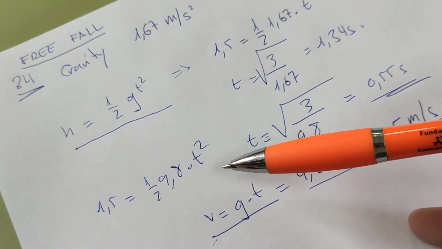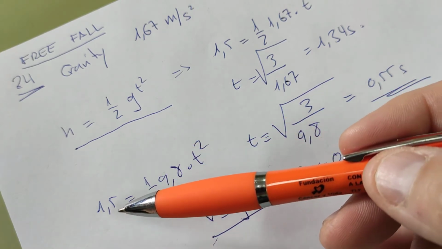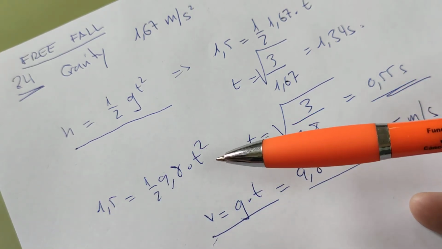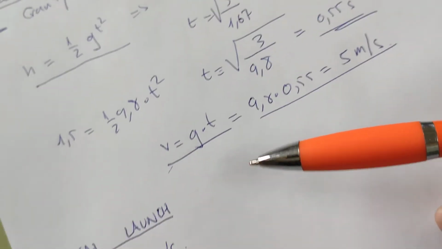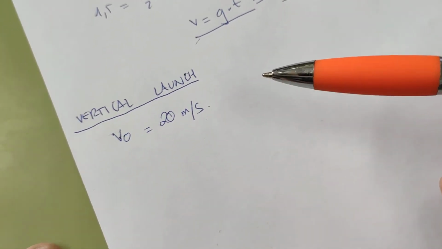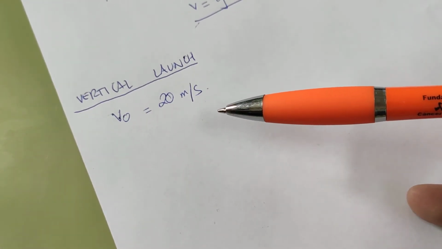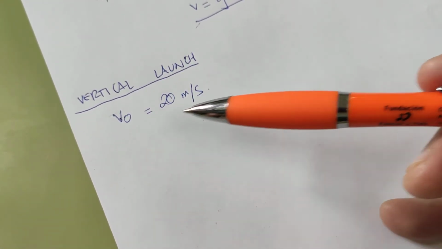Height or time. If we have time, we can calculate height. If we have height, we can calculate time and velocity. Free fall, remember, is without initial velocity. What about the vertical launch? The vertical launch is different because we have initial velocity.